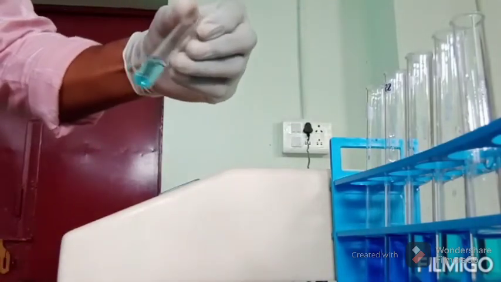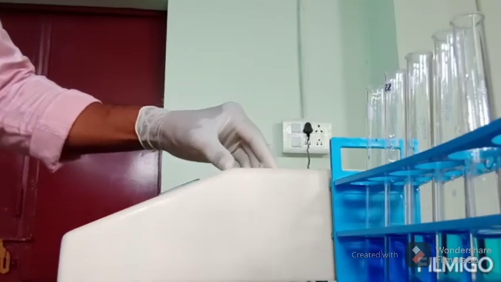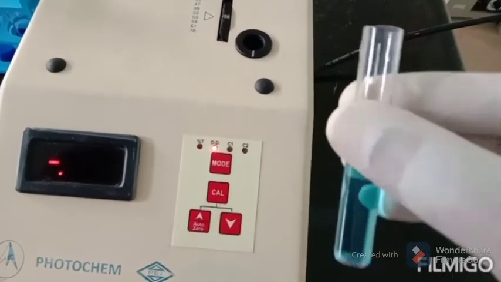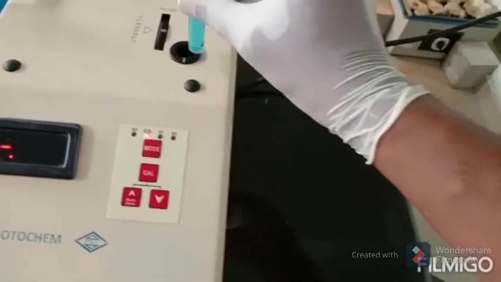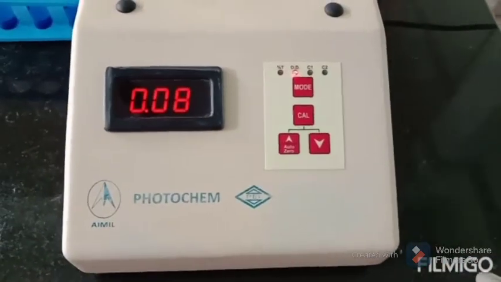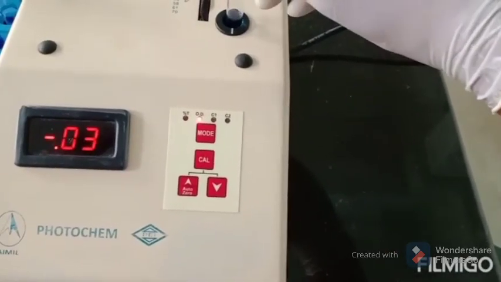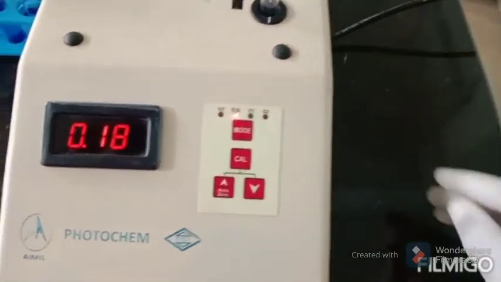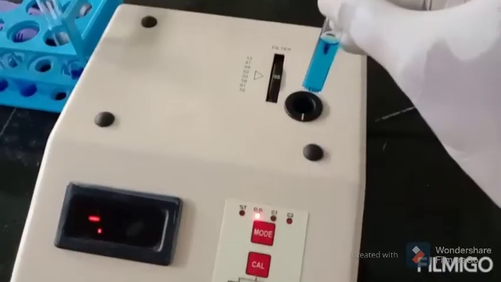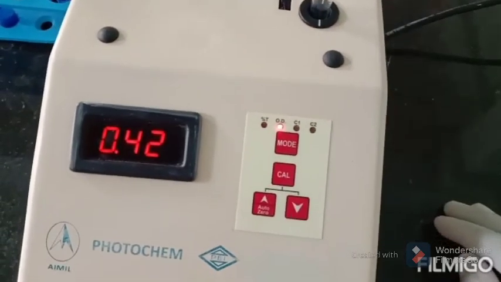Now we can take the OD of standards and all the colored solutions, placed in the cuvette holder. The OD comes at 0.08. Another colored solution, a standard or test, whatever, reading 0.18. Another solution, the reading is 0.42, like that.